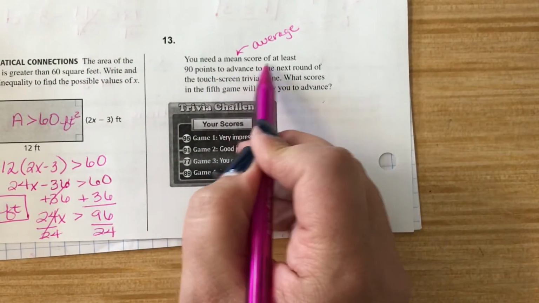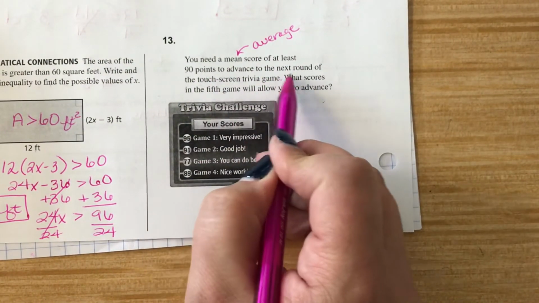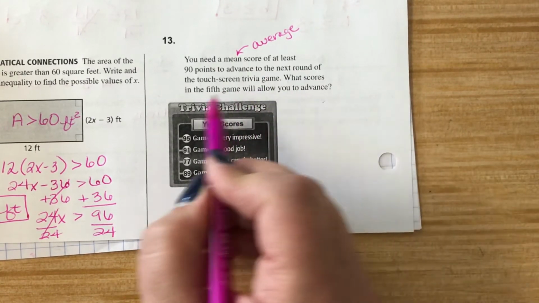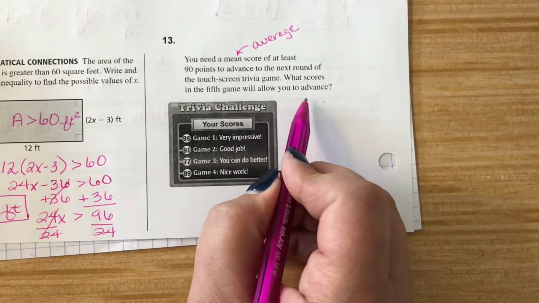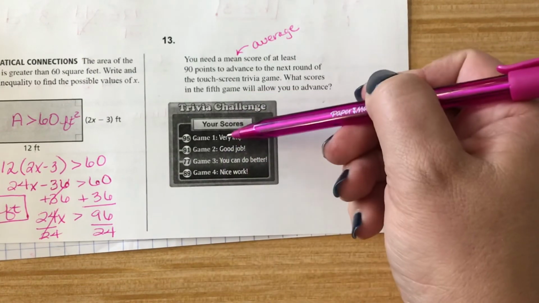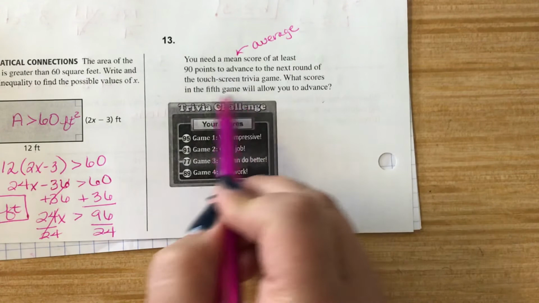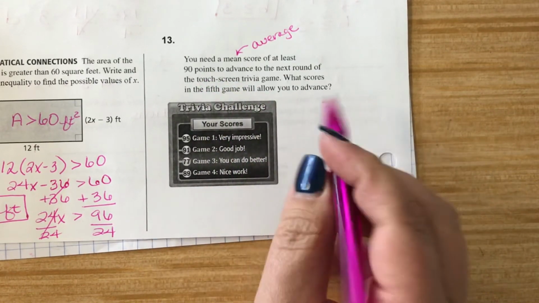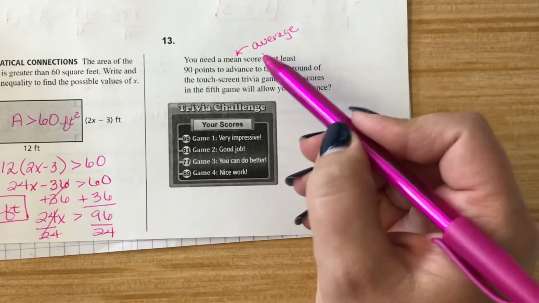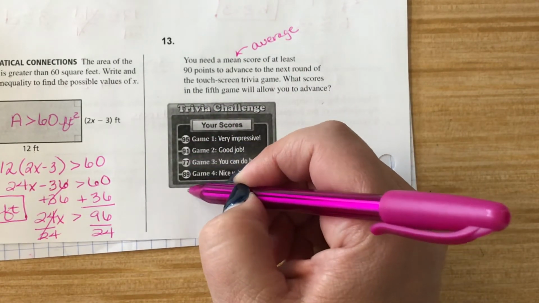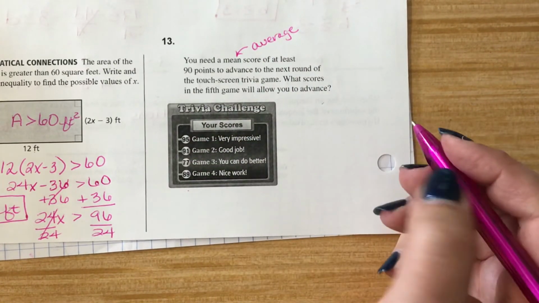So you need a mean score of at least 90 points to advance to the next round of the touchscreen trivia game. What score in the 5th game will allow you to advance? So it looks like we already know the scores for the first 4. We want to know, what does our 5th score need to be? So again, just to review, average or mean is calculated by finding the sum of all of your numbers and then dividing by how many there are.